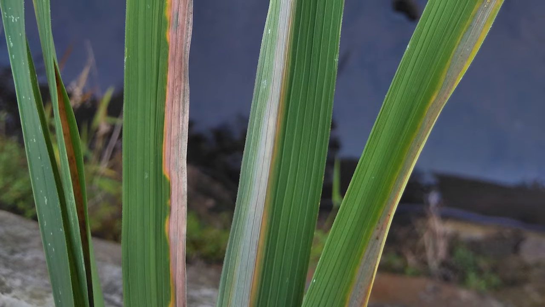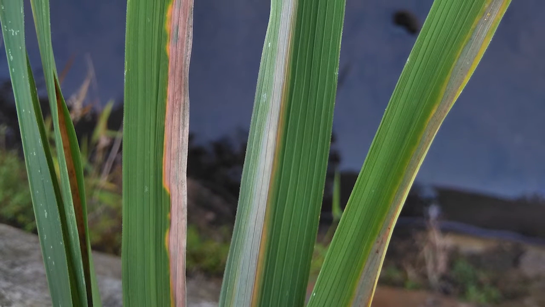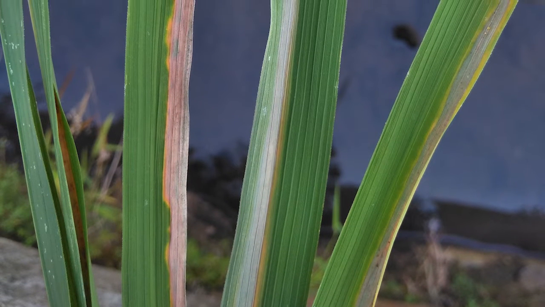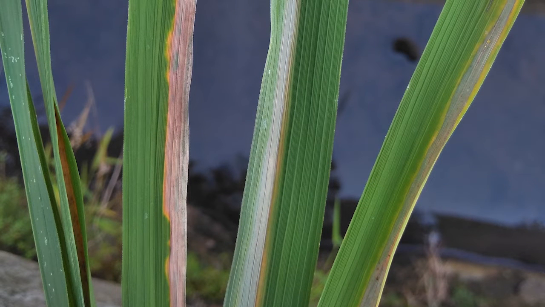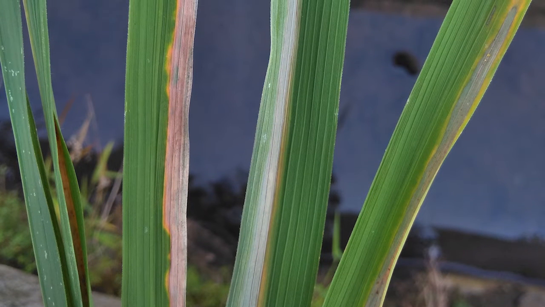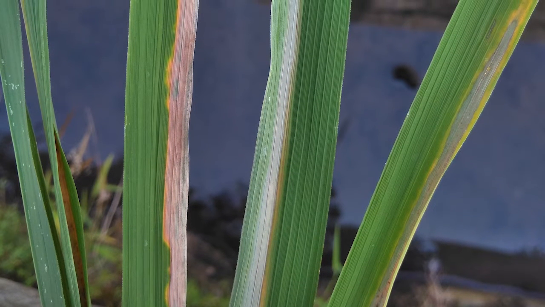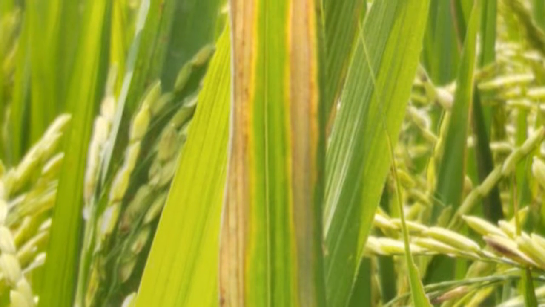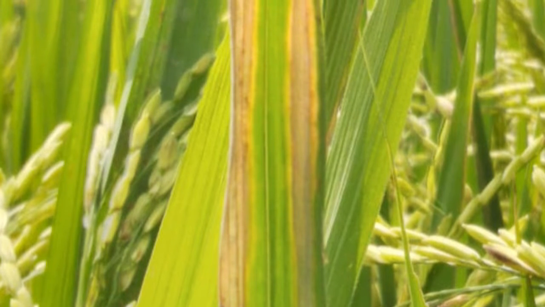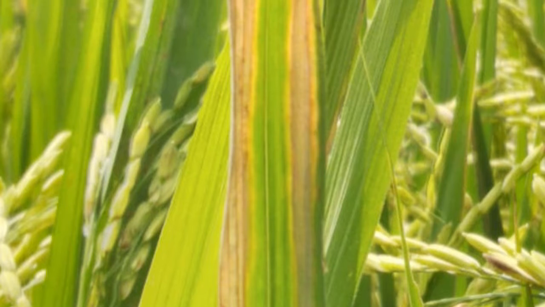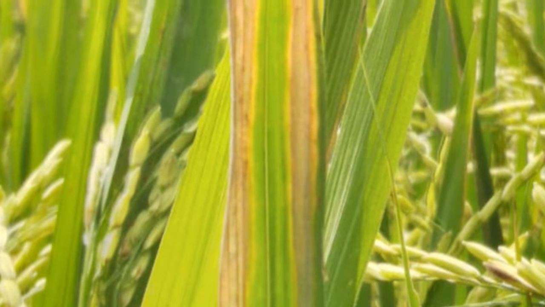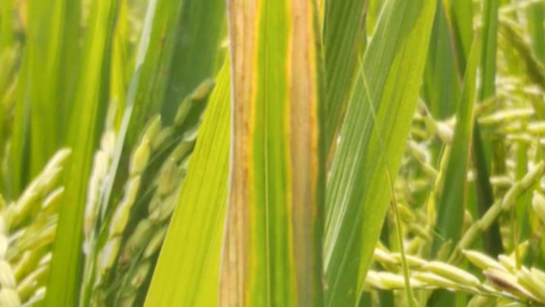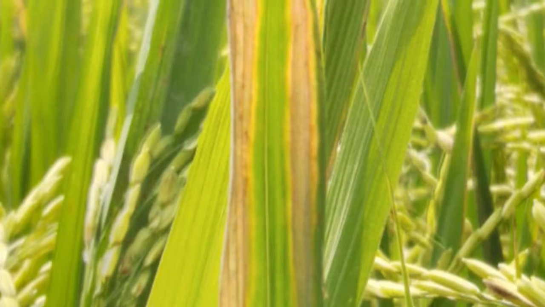This disease has two types of symptoms based on the growth stage of the infected plant. The first symptom is kresek at early stage or seedling, and the second symptom is blight at generative stage. However, this disease is generally found in the generative phase, that is the primordia phase to flowering.